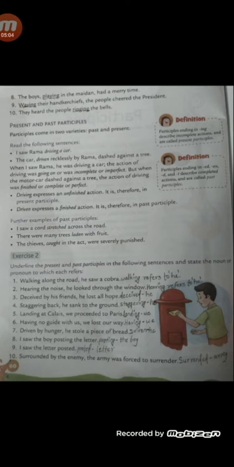Having no guide with us, we lost our way. Here having is a present participle and it is referring to we. Driven by hunger, he stole a piece of bread. Here, driven is the verb's third form. It means the action is completed. So it's a past participle, and it is referring to he.